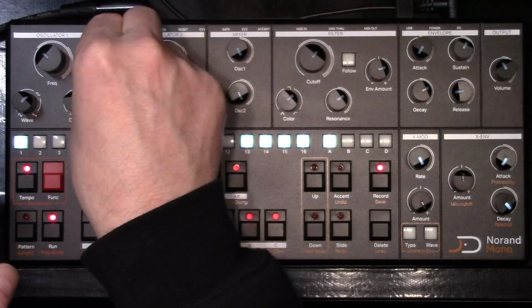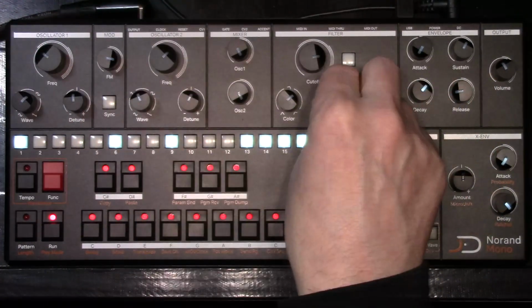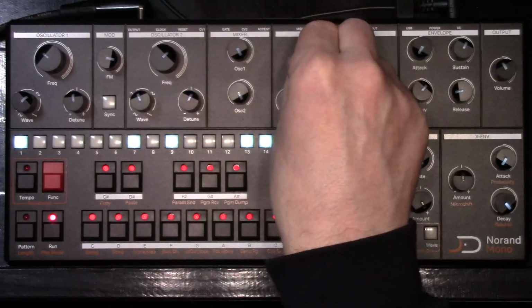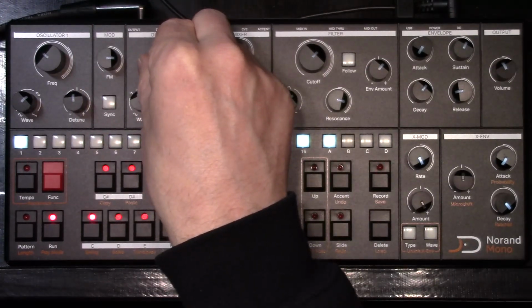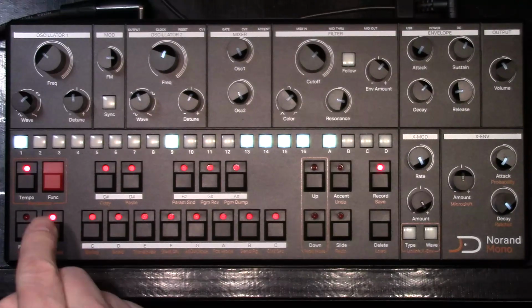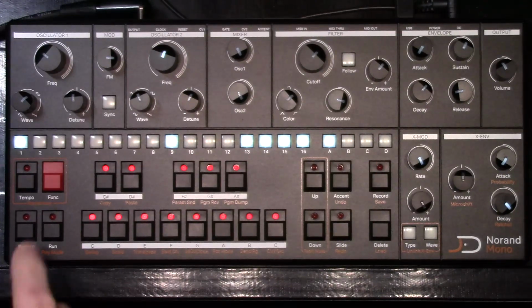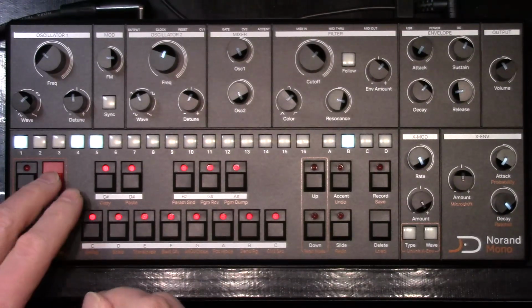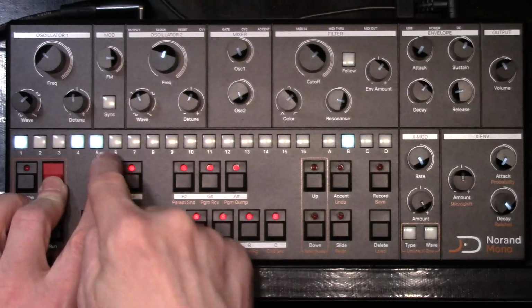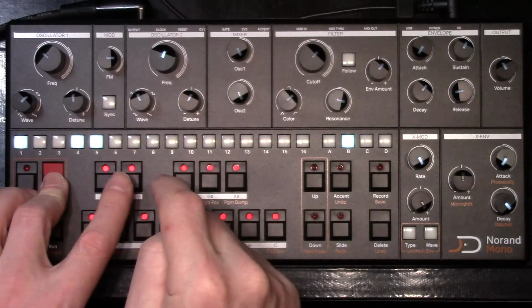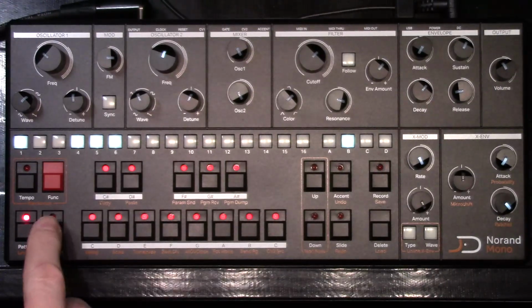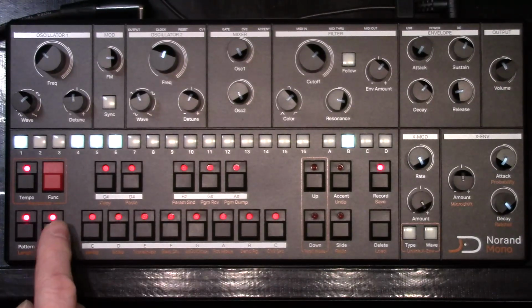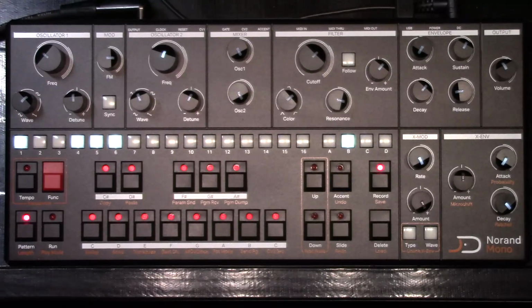We're in pattern 5. This time we make our changes. We go, yes, that's exactly what I want. I'll copy that. Function copy 5. Function paste to 6. So now we've got a copy of it in 6.